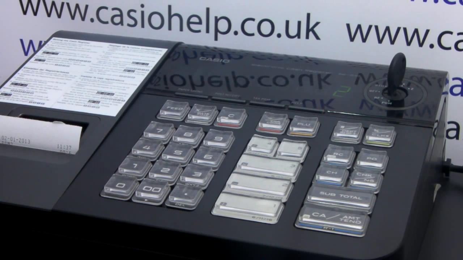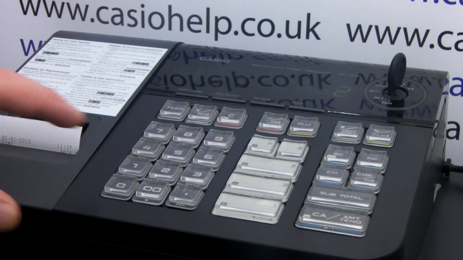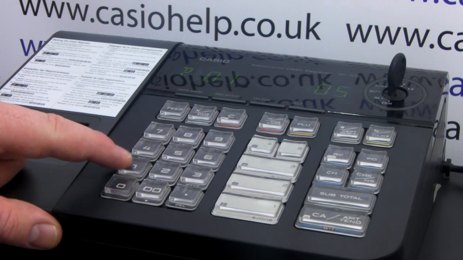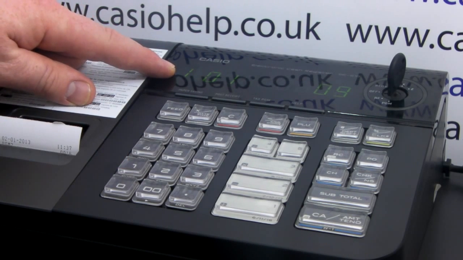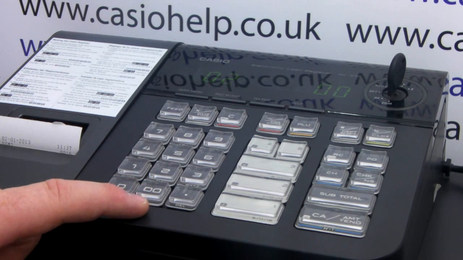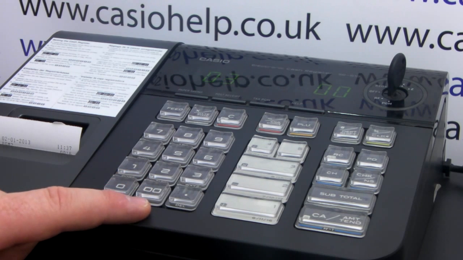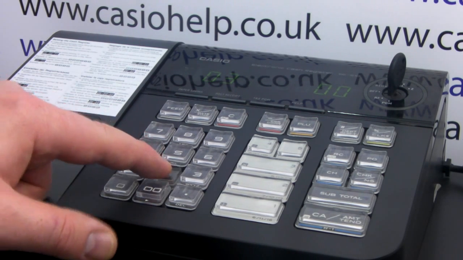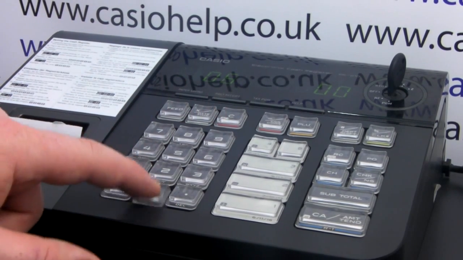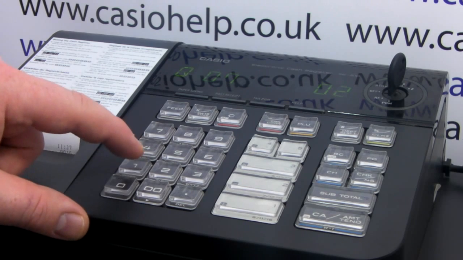Line 2, we're going to have the first line of the address, and that's going to be number 1, the street. To get numbers, you press the appropriate number button a certain amount of times. So to get number 1, you press the number 1 button 9 times until 1 appears on the far side of the display. Then press 00 to save it, and then we'll pop a space in by pressing 00 and type in the space, street.